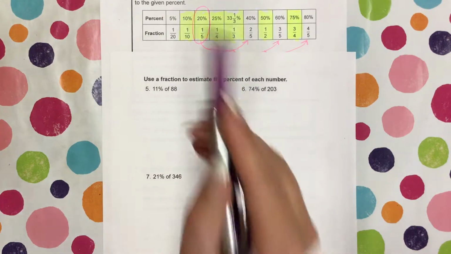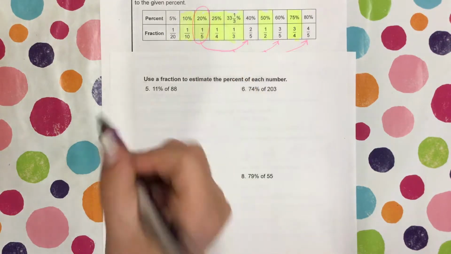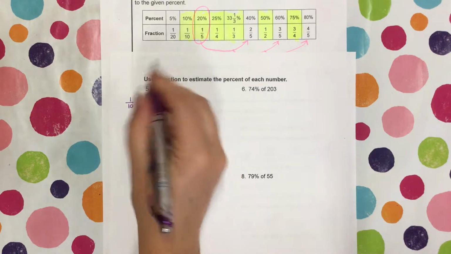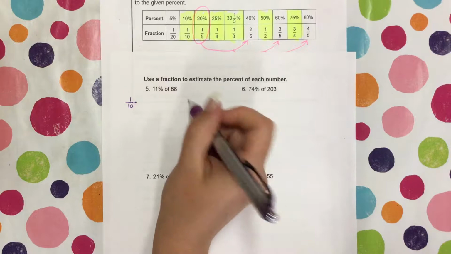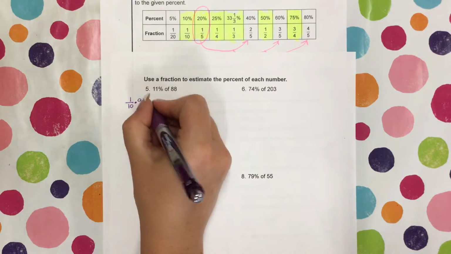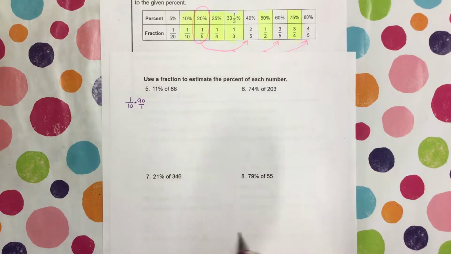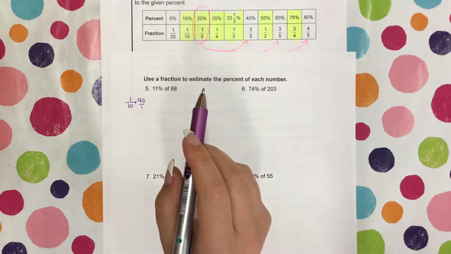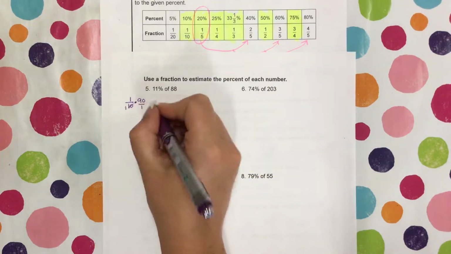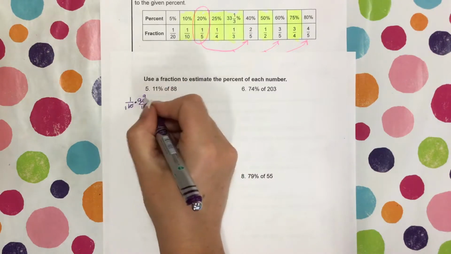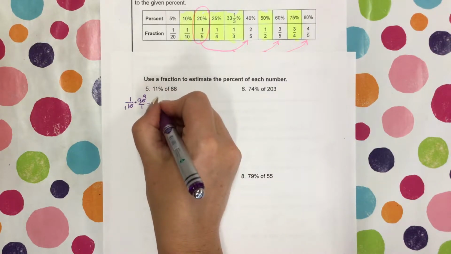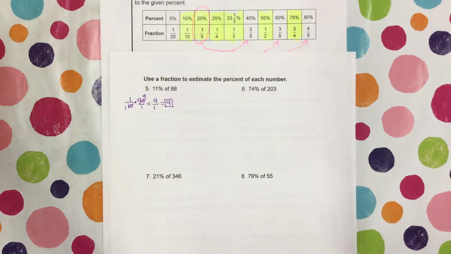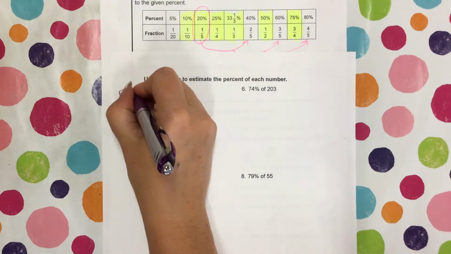11% is close to 10%, which is the same thing as 1/10. So we have 1/10. And of means times, okay? 88, if we round it to the nearest 10, would be close to 90. And we're going to make it a fraction, so 90 over 1, okay? We're going to look to cross cancel. So is there a common factor between 10 and 90? Yes, it's 10. 10 goes into 10 one time. 10 goes into 90 nine times, and then we multiply across. So we have 1 times 9, which is 9. 1 times 1, which is 1. So we end up with 9 as our estimate. So this is our estimate.